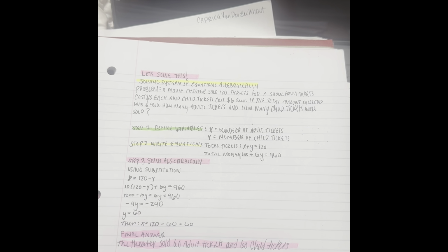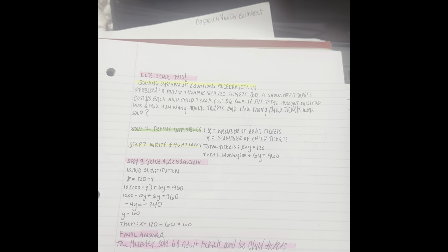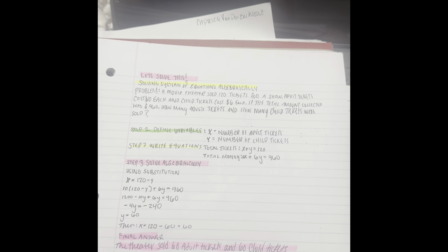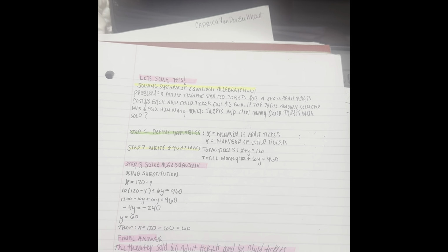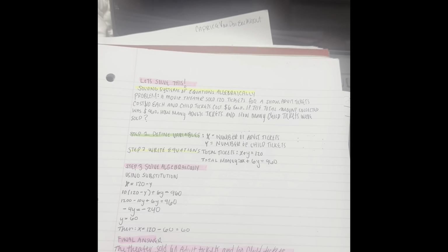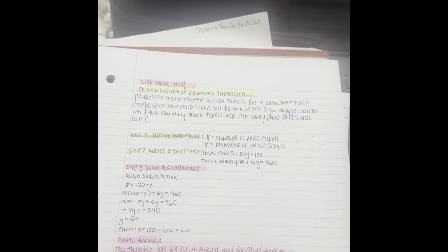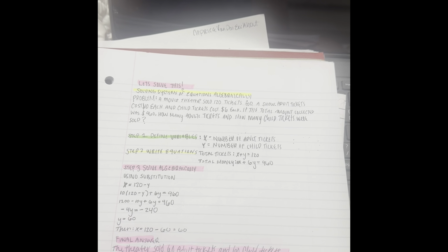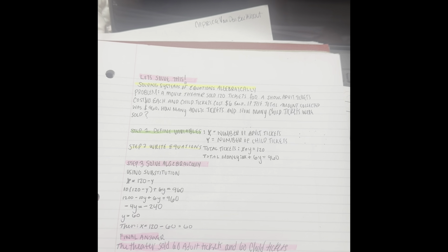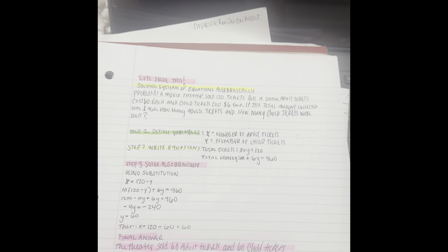So step 1, we're going to define the variables. So x equals the number of adult tickets and y equals the number of child tickets. Step 2 is going to be writing the equations. Total tickets is x plus y equals 120, and then the total money is 10x plus 6y equals $960. And then we're going to solve algebraically using substitution.